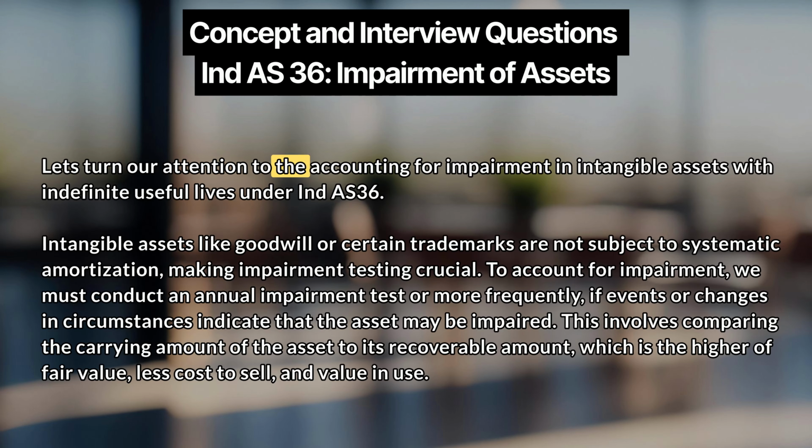Let's turn our attention to the accounting for impairment in intangible assets with indefinite useful lives under IND AS 36. Intangible assets like goodwill or certain trademarks are not subject to systematic amortization, making impairment testing crucial. To account for impairment, we must conduct an annual impairment test or more frequently if events or changes in circumstances indicate that the asset may be impaired. This involves comparing the carrying amount of the asset to its recoverable amount, which is the higher of fair value less cost to sell and value in use.